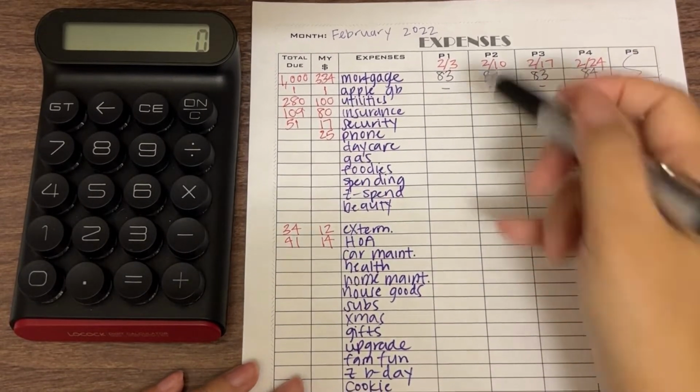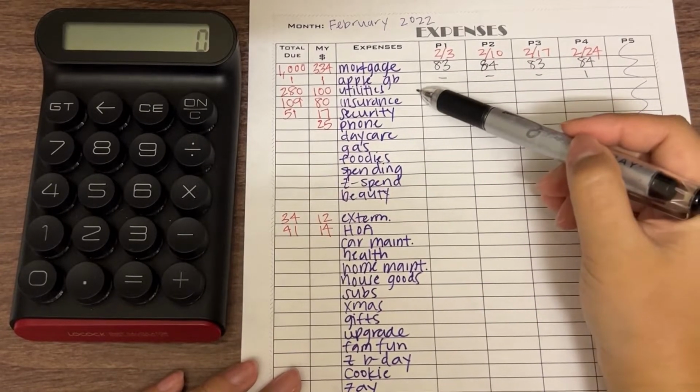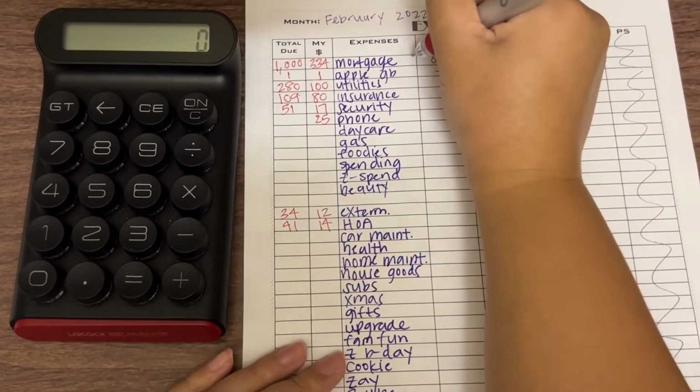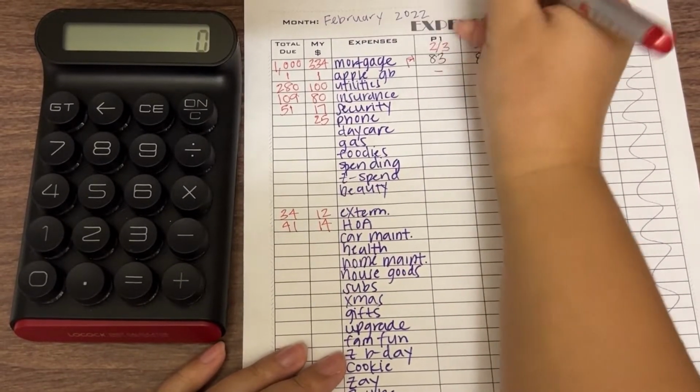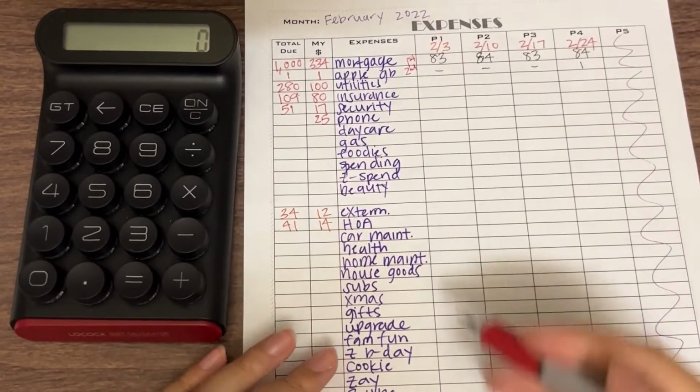Oh, side note, if you like, you can write down on the corners right here when your bill is due. For example, my mortgage is due on the 1st, Apple is due on the 2nd, and so on and so forth.